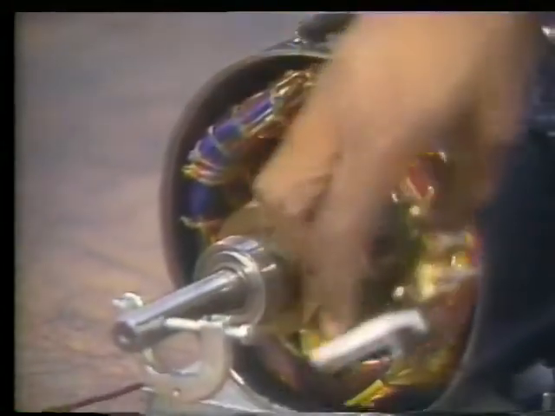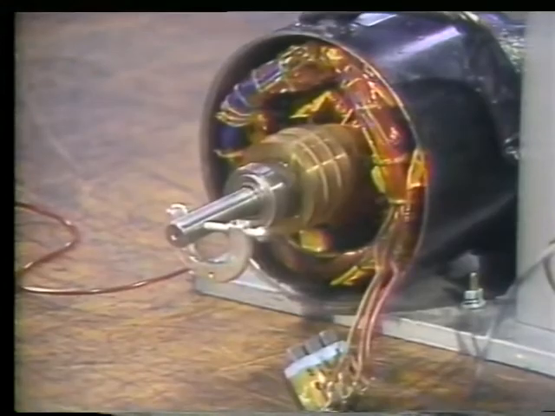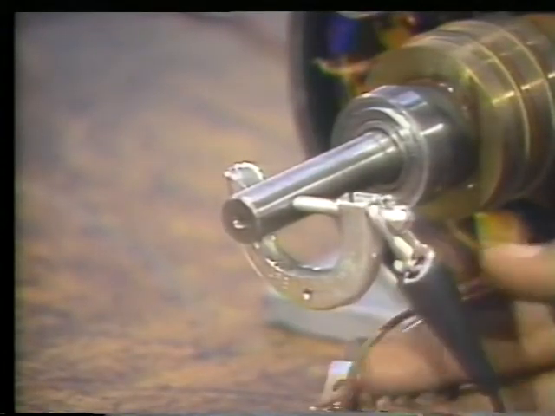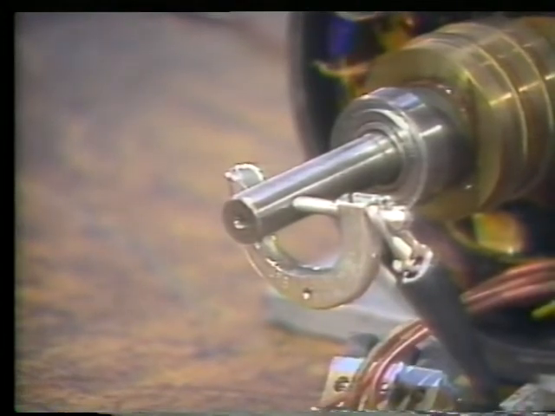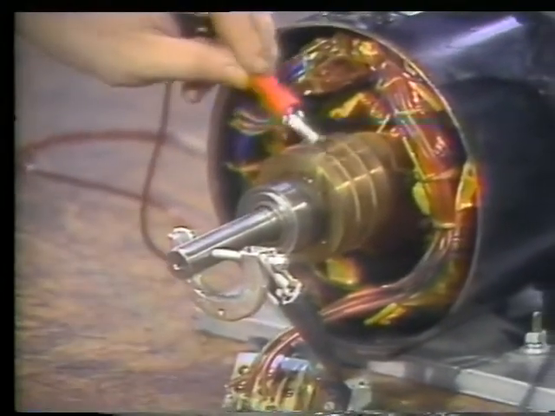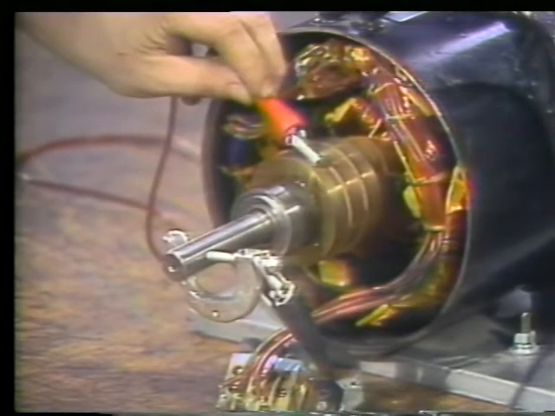We'll remove the brush rigging from this particular wound rotor so that you can more clearly see this test. Take the Ohm meter and attach its ground lead to the rotor shaft. Hold the line lead against one of the slip rings. The coils of this wound rotor are connected together through a common point, so the line lead need only touch one of the slip rings to test all of the coils.